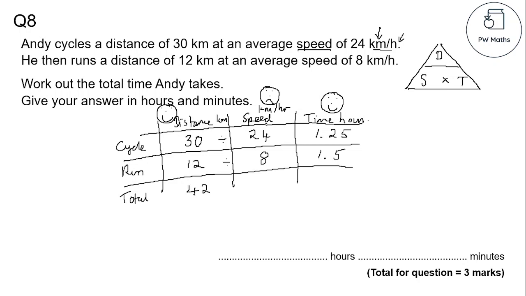Do note, if they told me the total and the cycle, I'd have to take them away. I can't promise it's always an add here, but that one was an add. I cannot add speeds together because of the sad face that I've drawn, kilometers per hour. But I can add 1.25 and 1.5 together, 2.75. Now this question doesn't say what's the average speed, but I'm just going to show off by working it out.